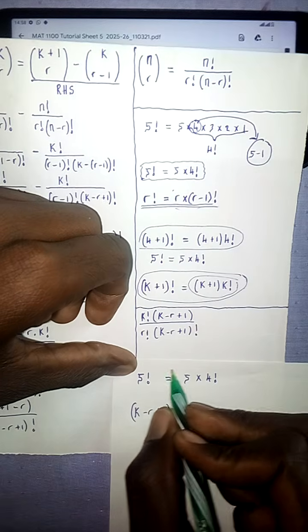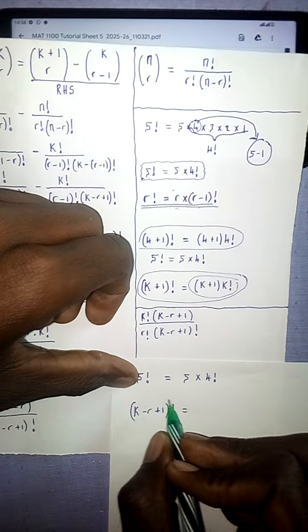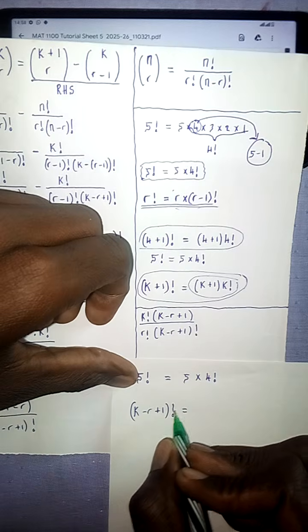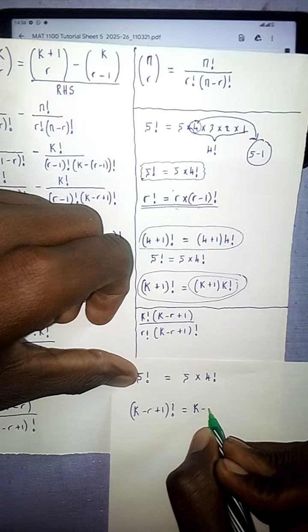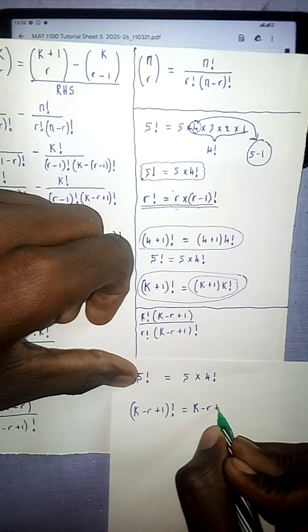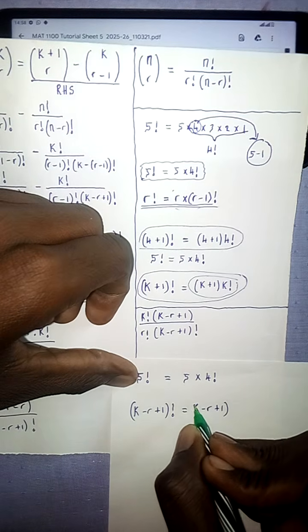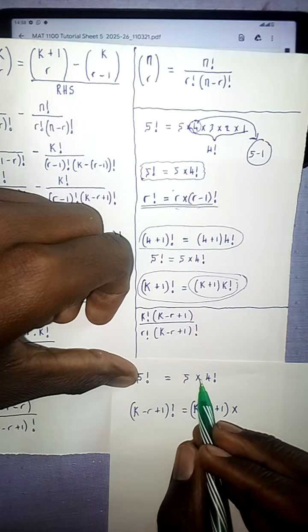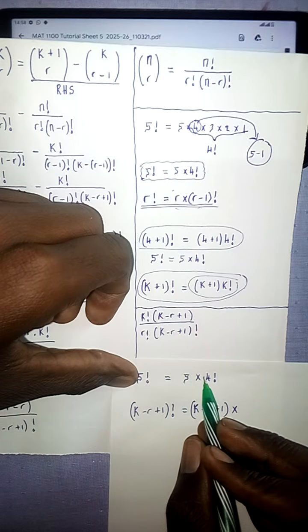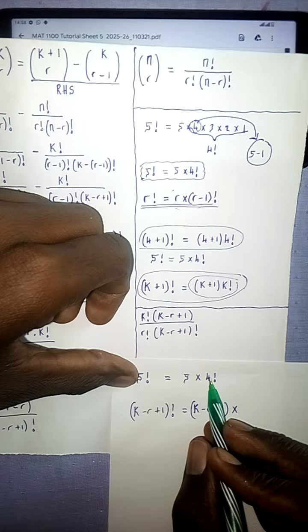Well, if you agree, then you should also agree that this can be written as the entire thing the way it is, except the factorial, which will be k minus r plus 1, multiplied by what? In this case, from 4, it went to 5. What was the change here?